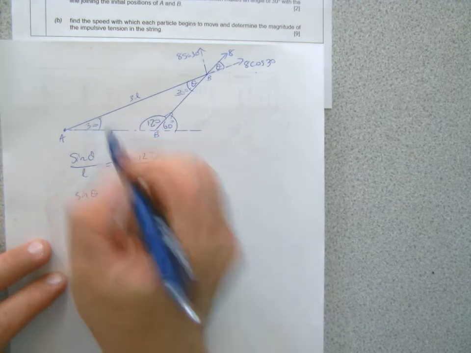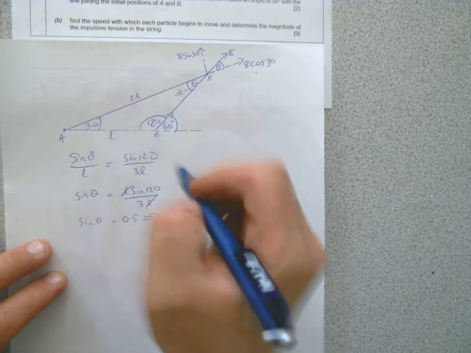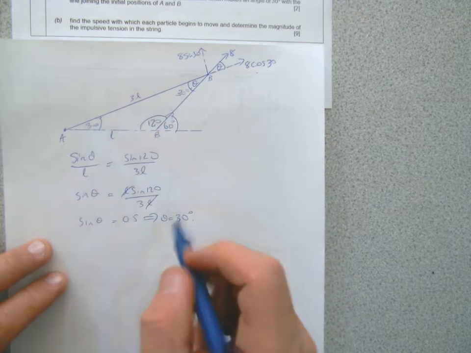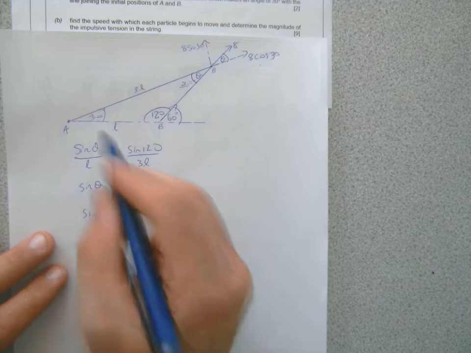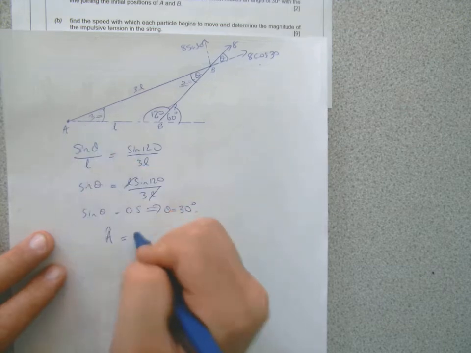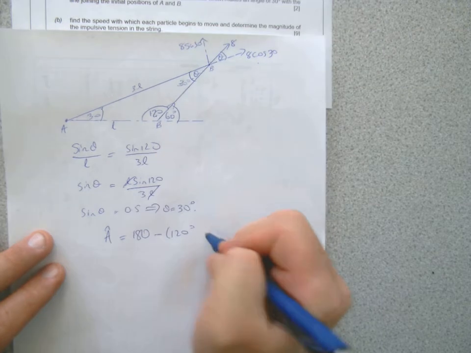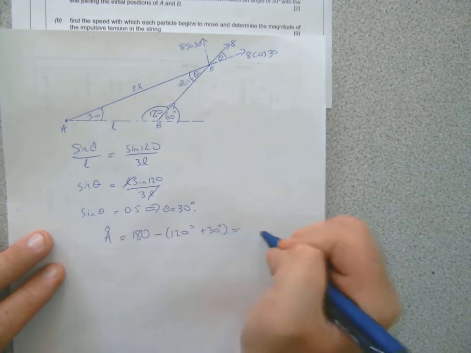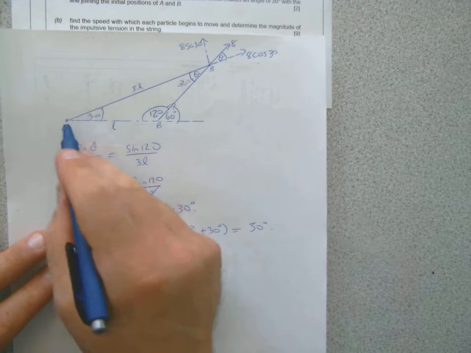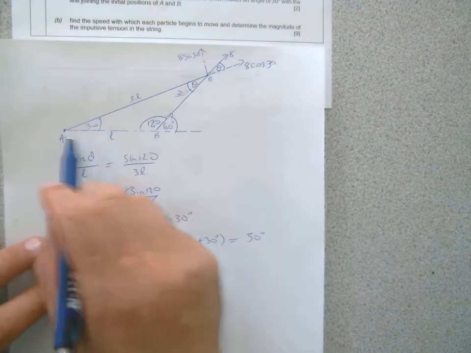So we've shown it. I suppose we need to specify that the angle we've got here at A is a result of taking away the 120 degrees we've got here and the 30 here. So just be clear on that, we get 30 degrees, and that's the direction it's going to be moving at, going along there.